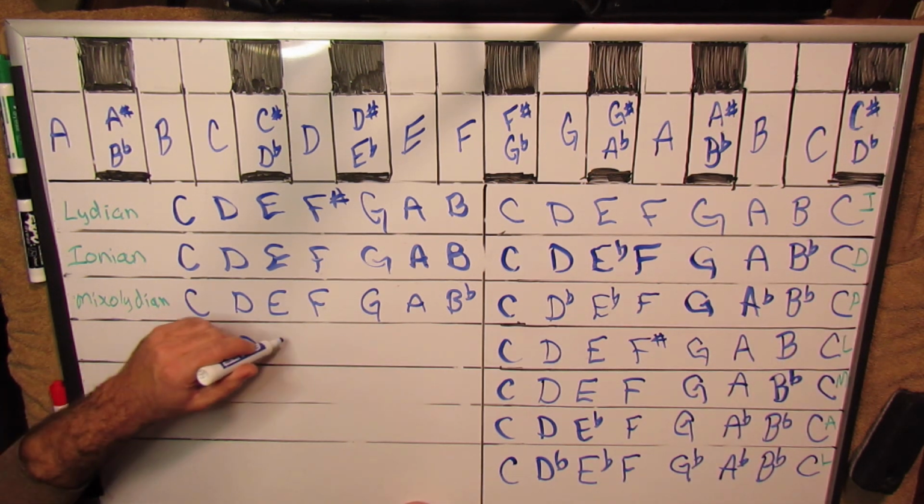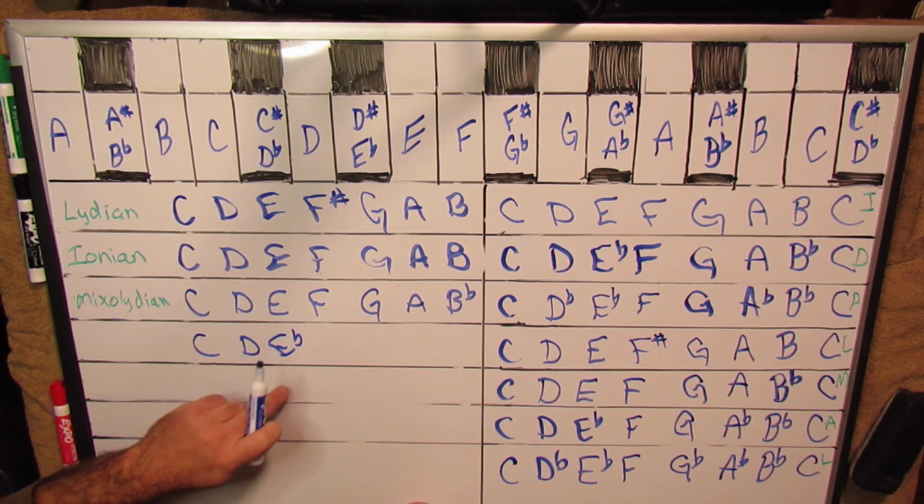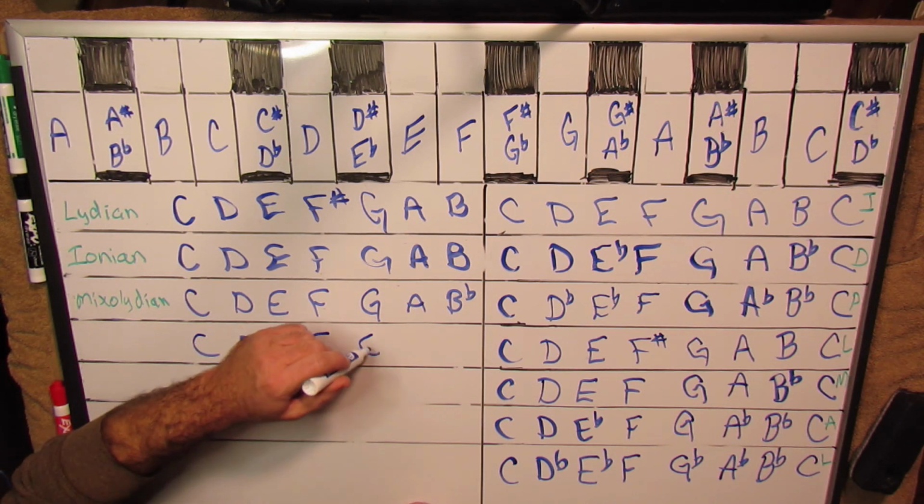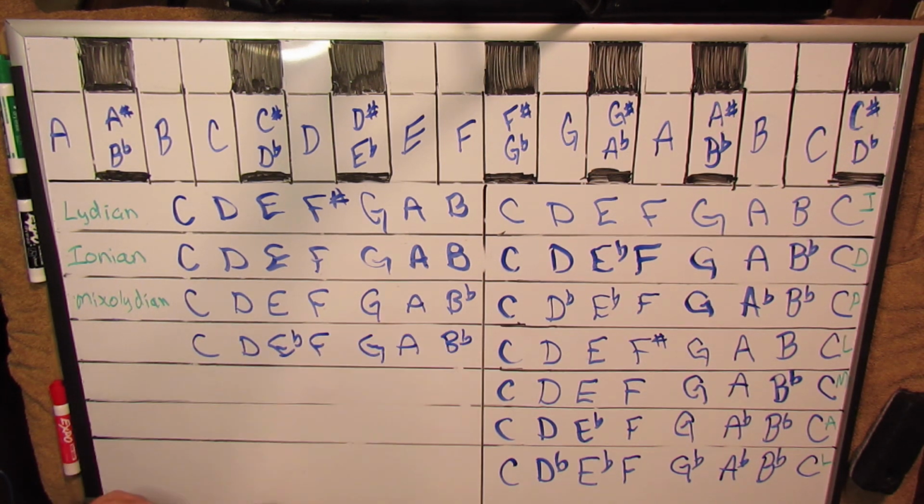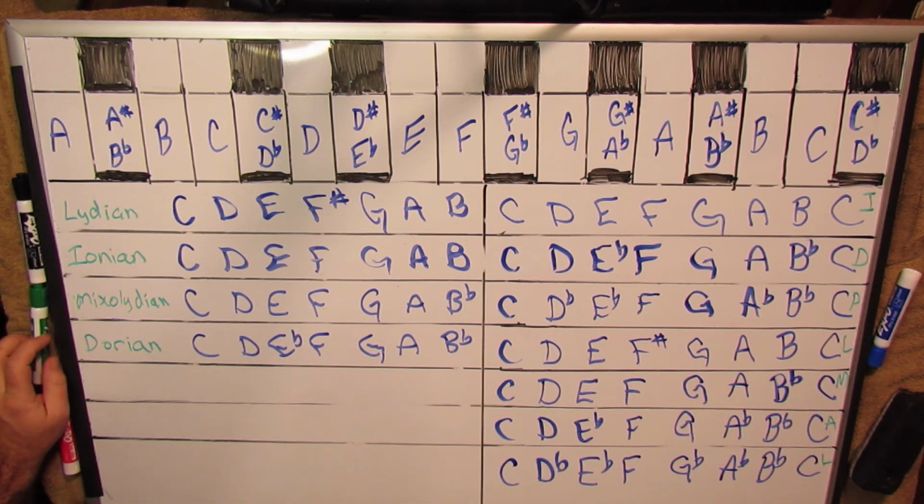C, D, E flat, which I said is the minor third, okay? F, G, A, B flat. That is your Dorian mode. Alright, we got two flats now. Let's see if we can add another flat.